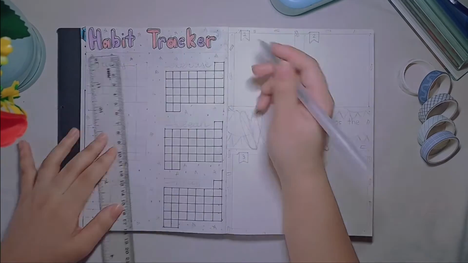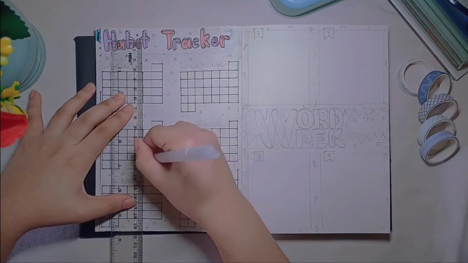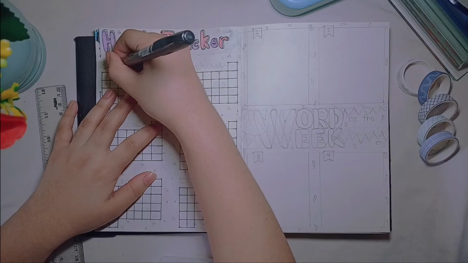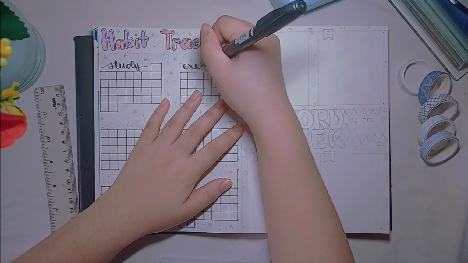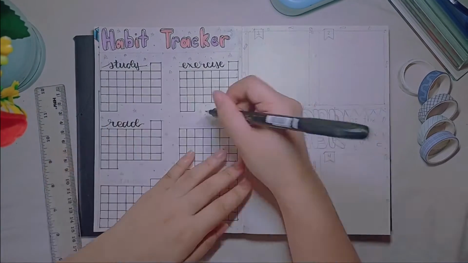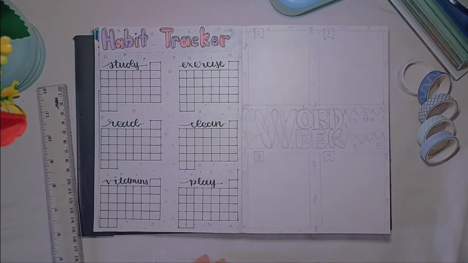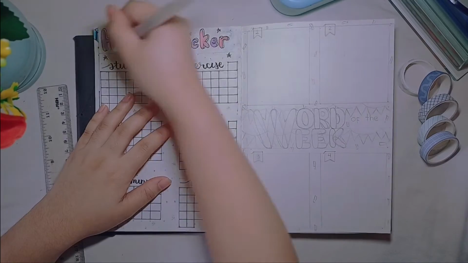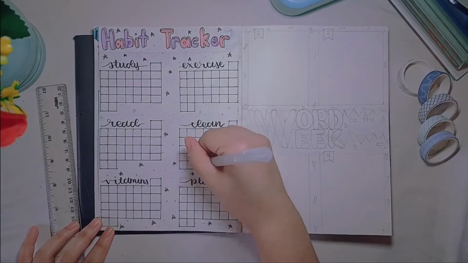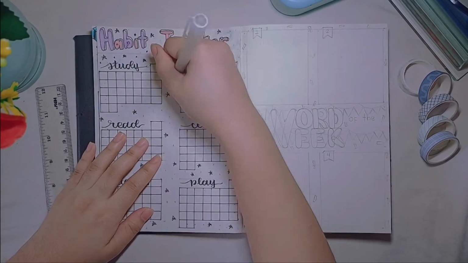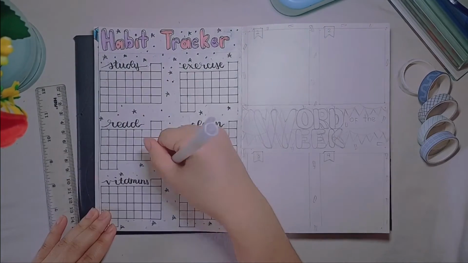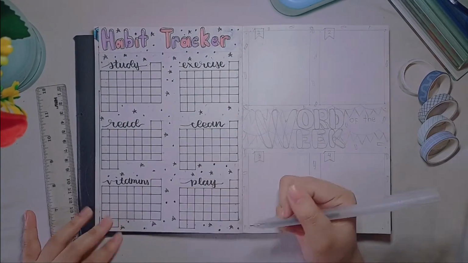I didn't put the numbers of the dates on the tables because that will take a lot of time, and I think that I will not encounter any problem even if I didn't put those. I also put the mini titles for each table using my calligraphy pen in order to make it easier to create. Lastly, I drew some stars and dots so that the empty spaces of the page will be filled. That's it for the habit tracker page.